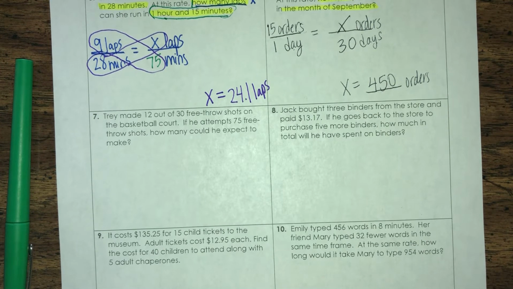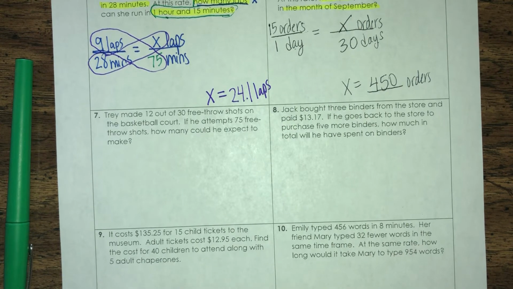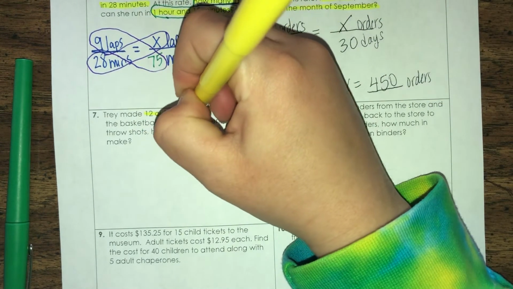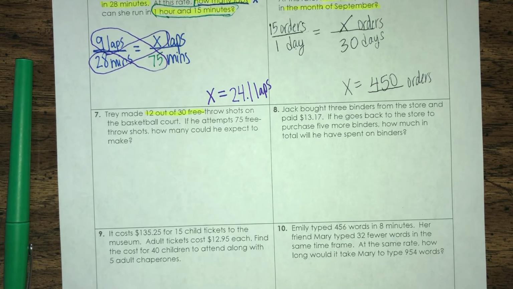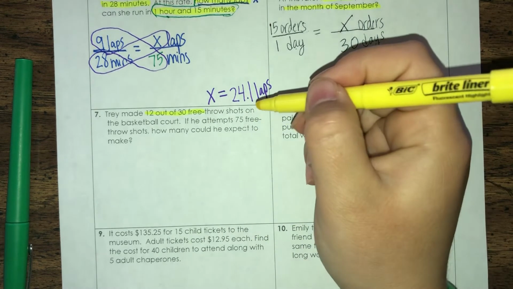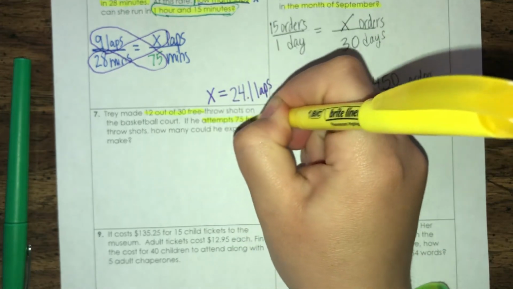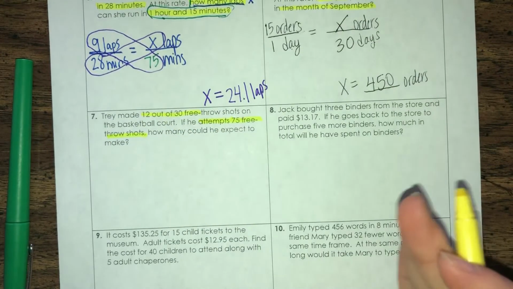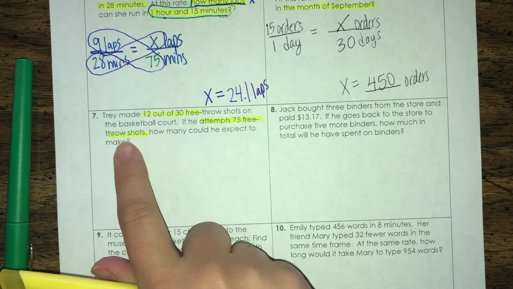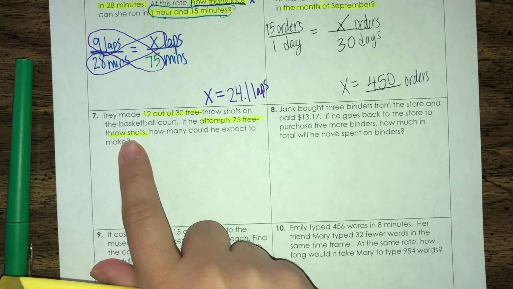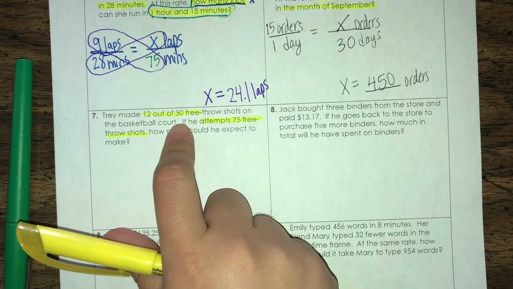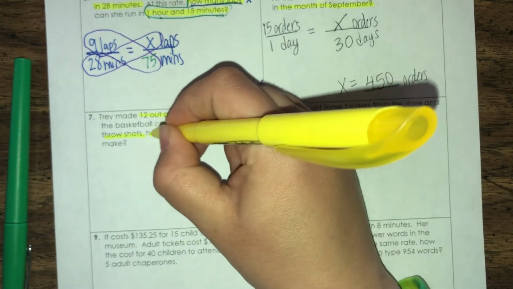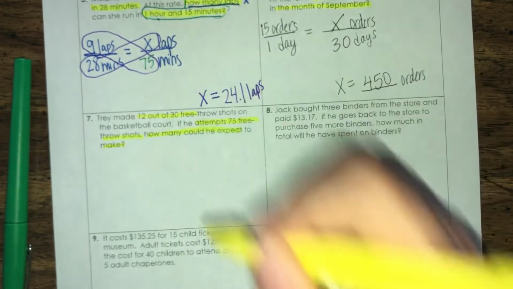Number 7. Trey made 12 out of 30 free throw shots on the basketball court. If he attempts 75 free throw shots, how many can he expect to make? So he's trying to make 75 free throw shots. We know he's not going to make every single one of them because that's not his actual rate. So we need to figure out how many he is actually going to make.